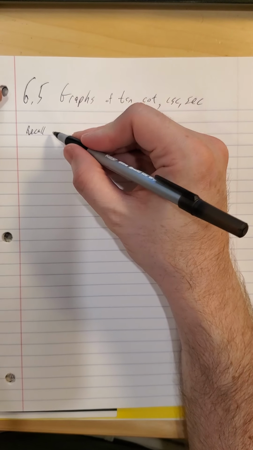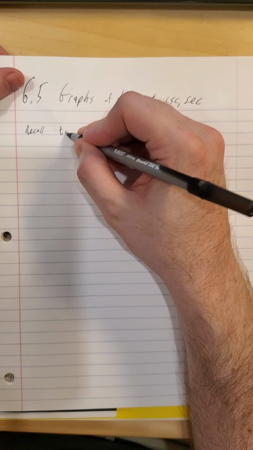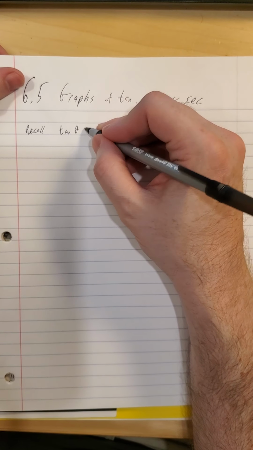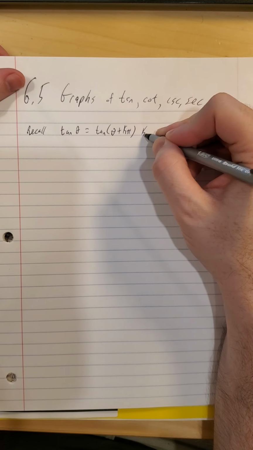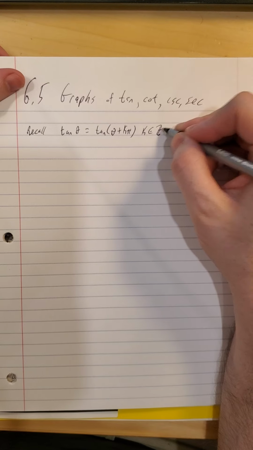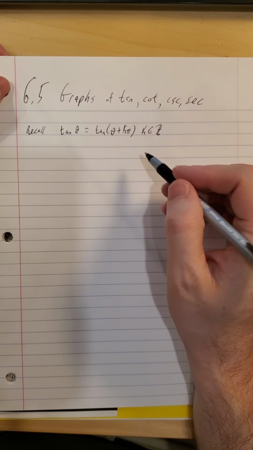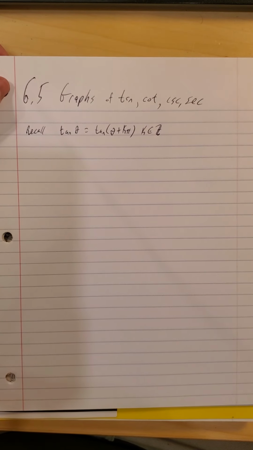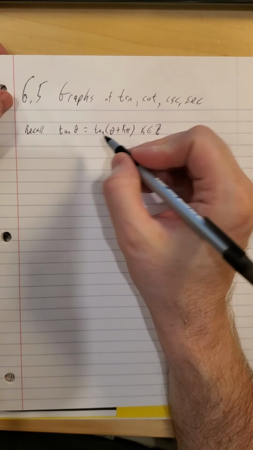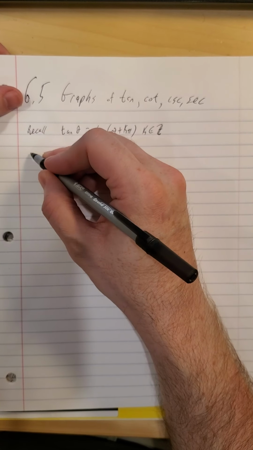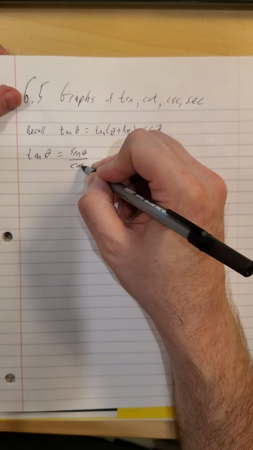One little skill, or a property, we're going to want to remember: tan theta is equal to tangent of theta plus k pi, k in Z, so any integer. So this tangent graph, once we have the first interval drawn, we know it will just keep repeating over and over again. Also recall tangent theta is sine theta over cosine theta.